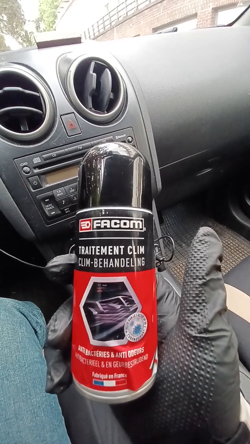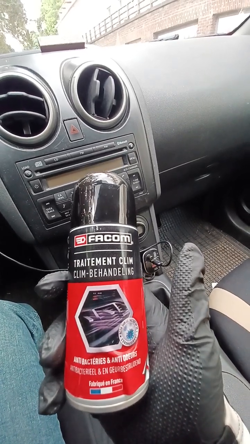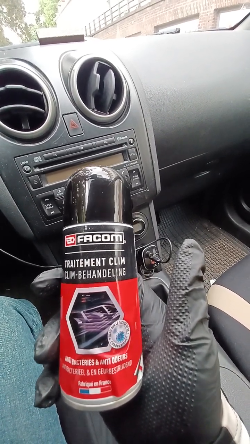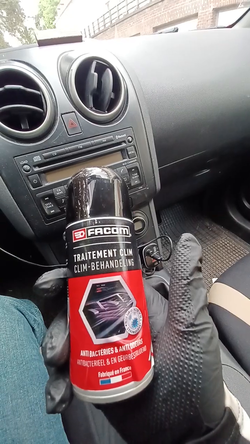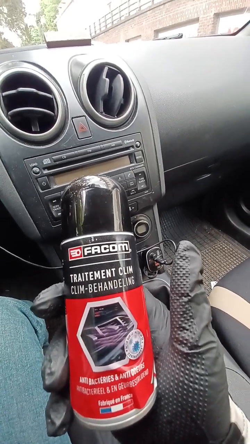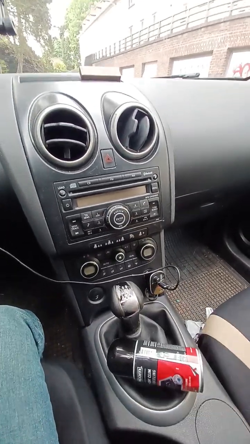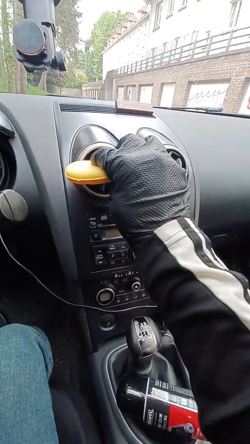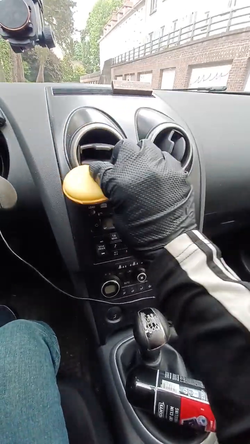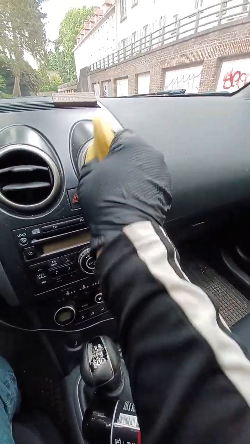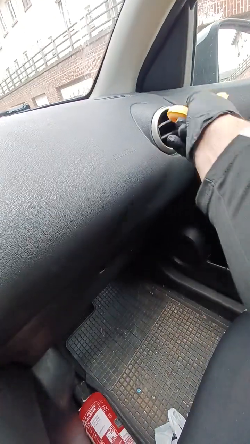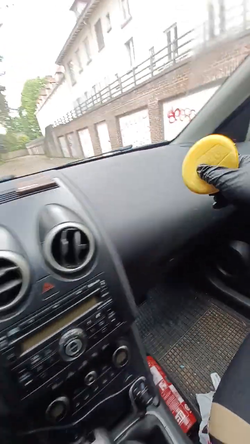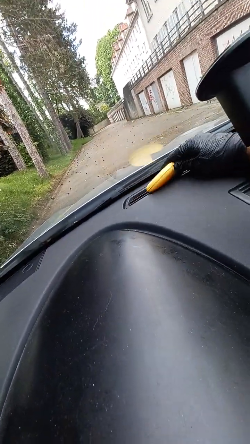One of the best is the Facom treatment clean air conditioner cleaner that I'm going to use right now. So first of all, we have to clean all the conditioner vents, all of them. It's not only here, it's also here.